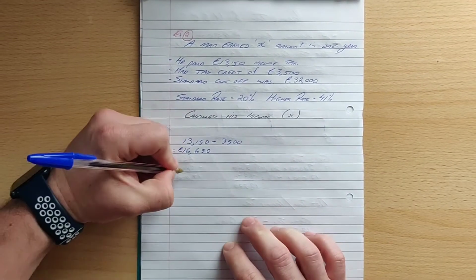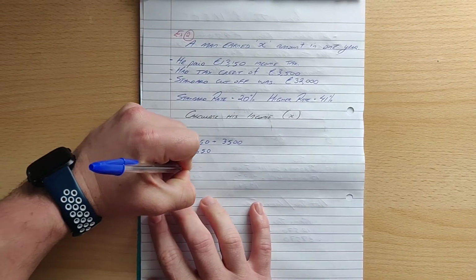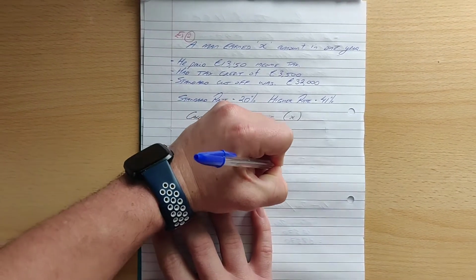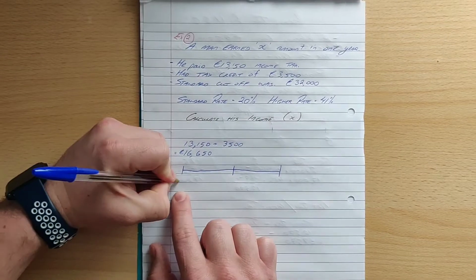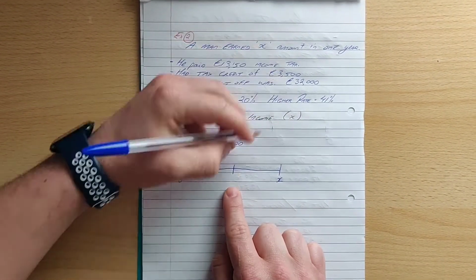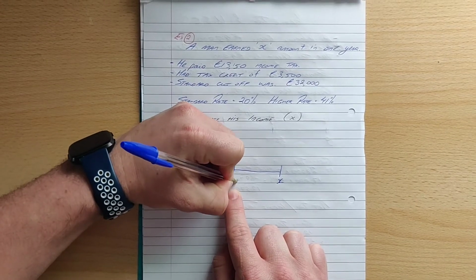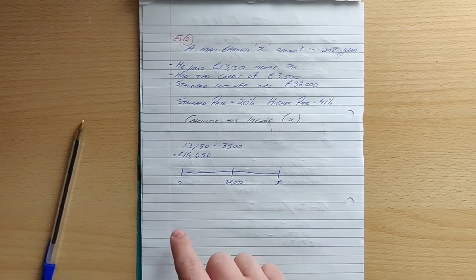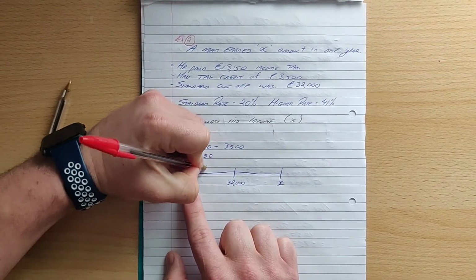Now this, as I had in the last question, this is X. This is how much he earned. We don't know what that is. We know his cut-off point is 32,000. We know that the standard rate was 20%.